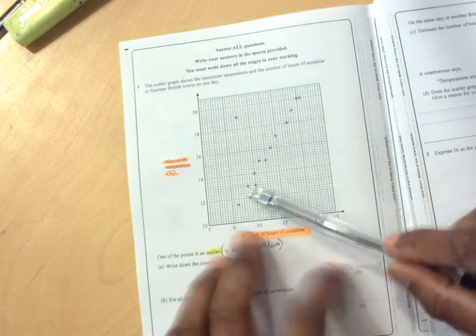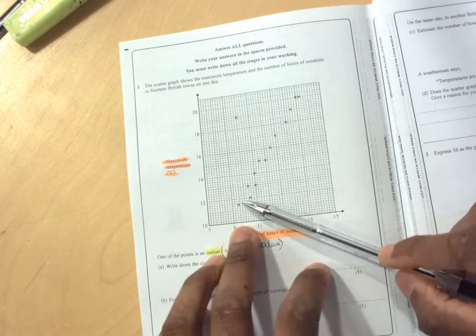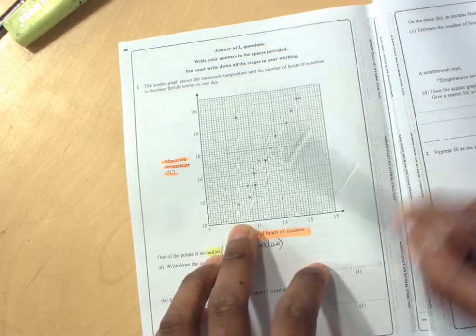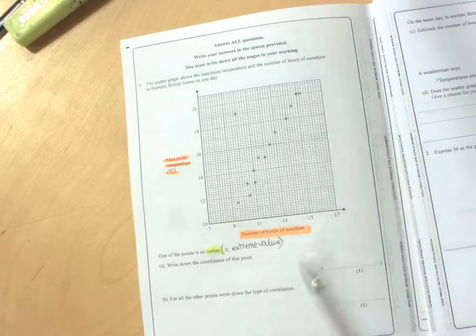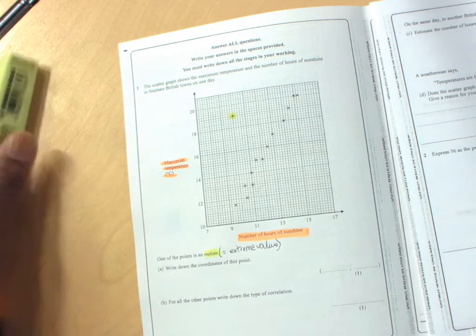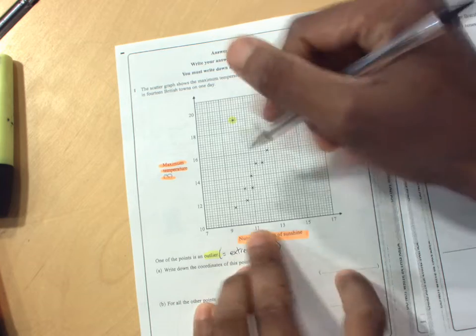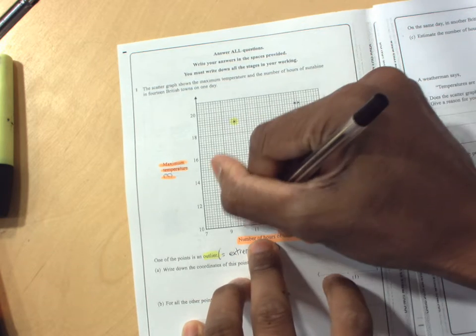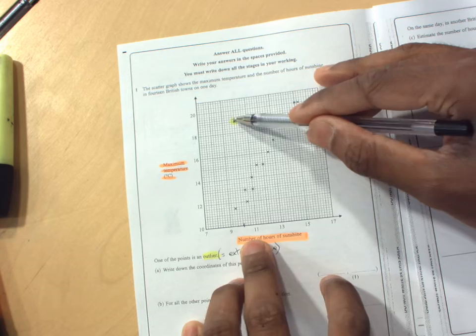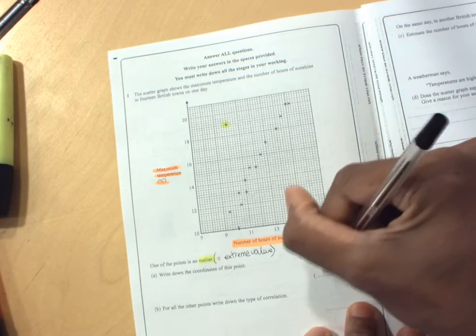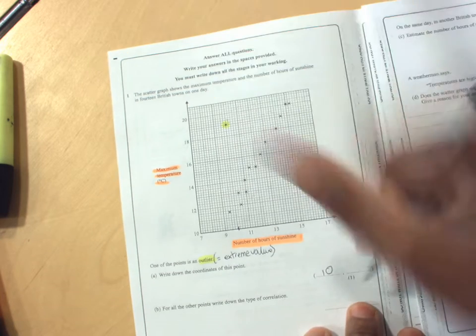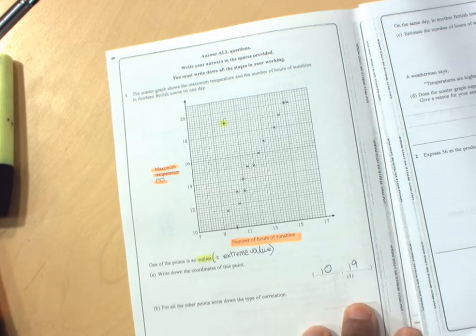So if I look at all my points here, they all bundle up together along this stretch of line there. I'm sure you can obviously see that my outlier is the one that doesn't belong with the rest of the points, which is this one there. Now you need to be very careful in terms of how you write down the coordinates for this. So this is going to be 10 on the x-axis, so 10 here, and 19 for the y-axis.